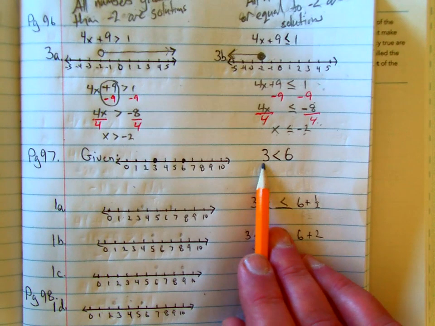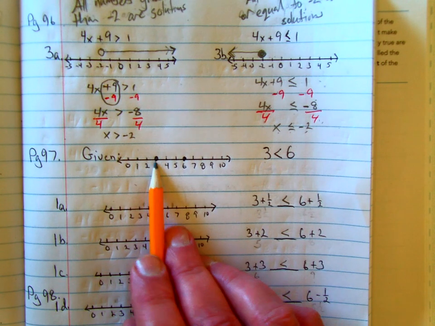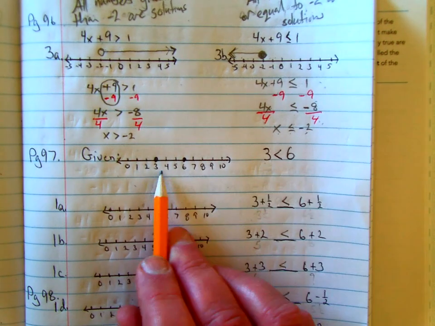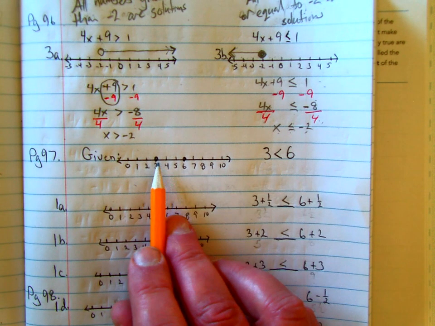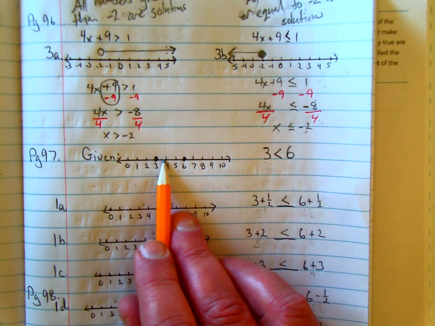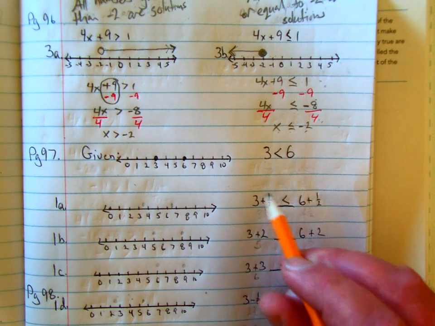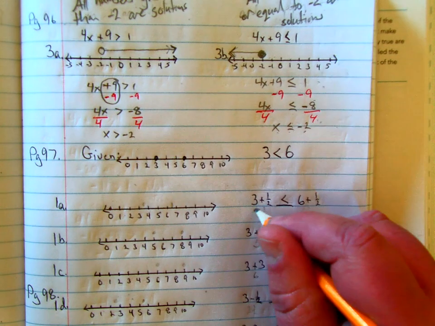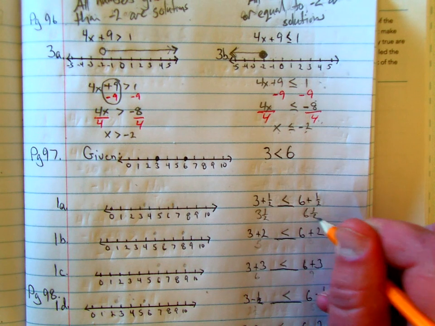On a number line, I can put my 3 and my 6 so you can see them visually, that 3 is over here on the smaller side. Everything over here, they get bigger as they go. The space between is 3. 4, 5, 6, there's a 3 number interval between. On 1A, they ask us to add a half to each side. 3 plus a half is 3 and a half. 6 plus a half is 6 and a half. Let's graph it. 3 and a half, 6 and a half.